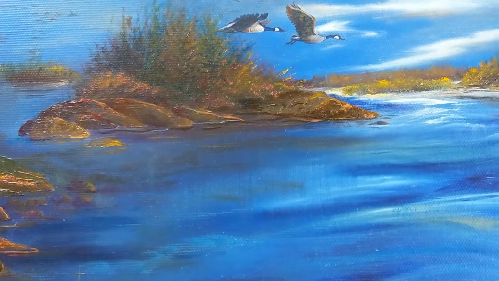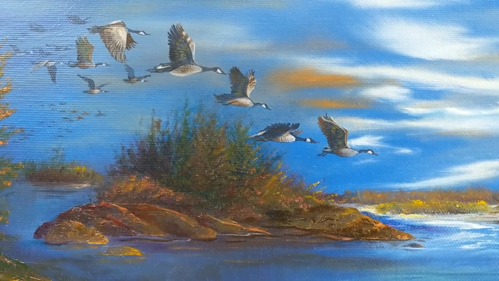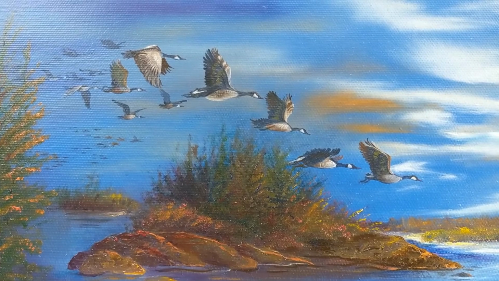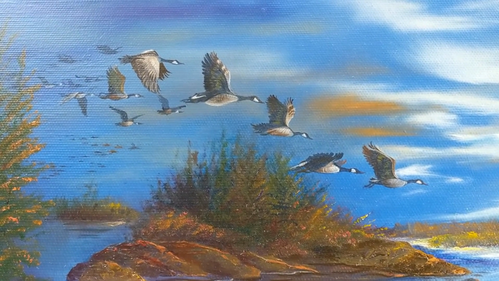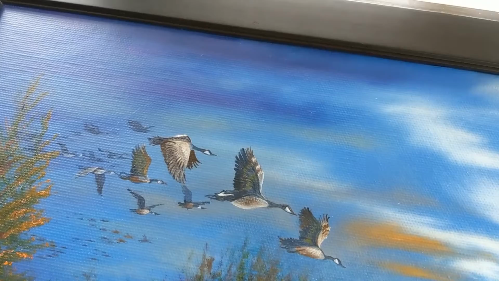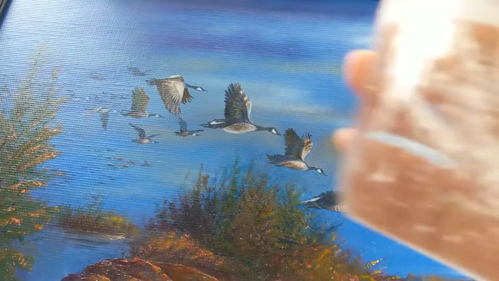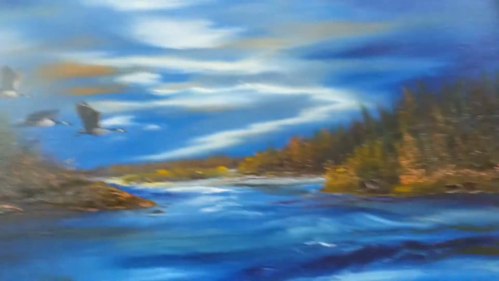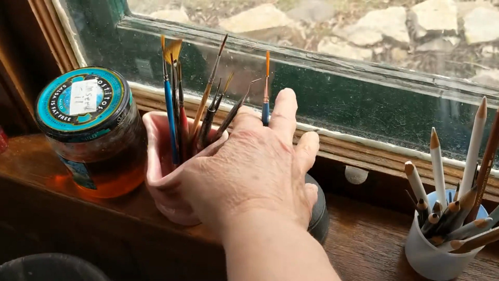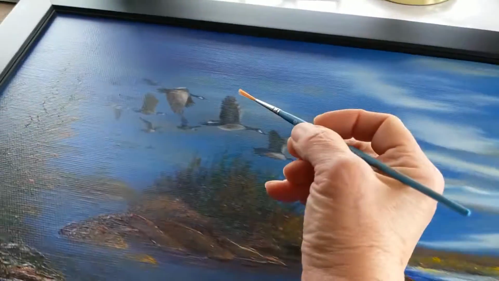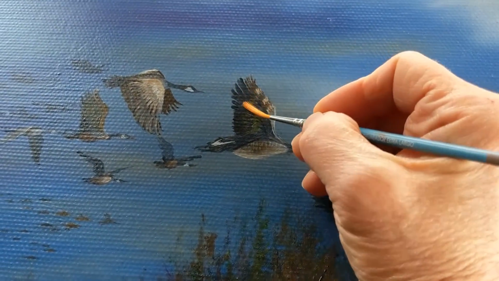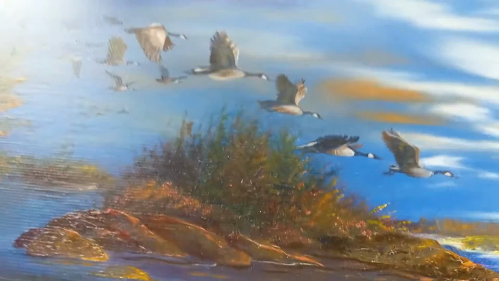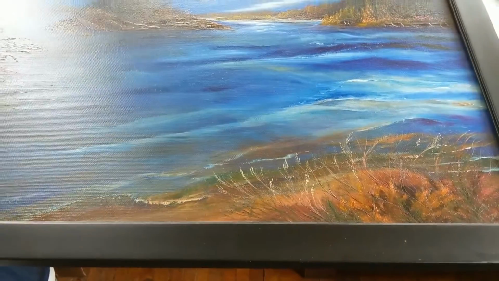But what I've decided with these geese is that they're really dull because I think I used too much paint thinner. So what I decided to do is to take a really fine brush, which fell on the floor, and then this Gamvar gloss. And let's see, I'll choose another fine brush here. And what I plan to do is just take that varnish and be real careful and go paint that right on these geese, and I'm hoping that's going to pop them out.